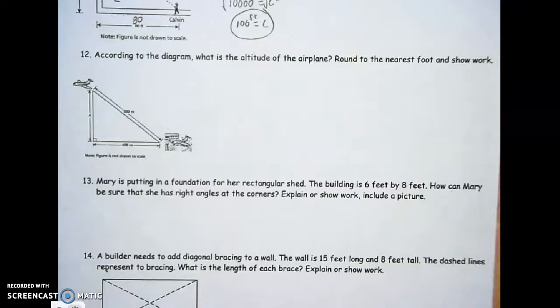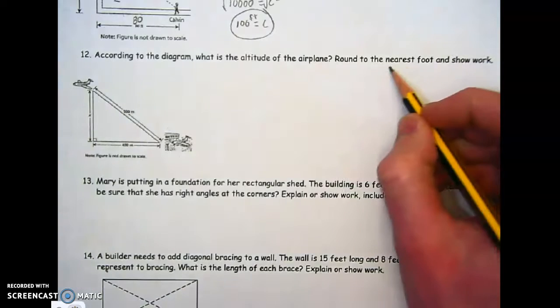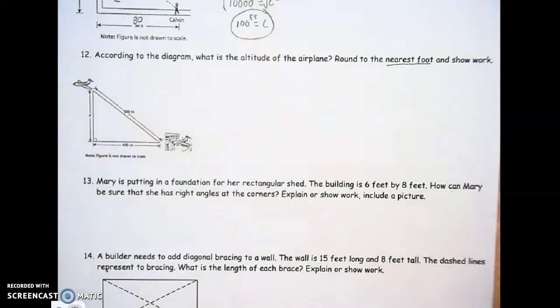Number 12. Let's do the math. According to the diagram, what is the altitude of the plane, rounded to the nearest foot? And show your work. To the nearest foot. No decimal this time.